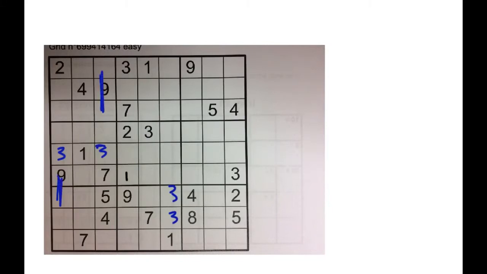We got a 9 in this row. So in our bottom box, 9 would have to be either here or here. But we already have a 9 in this row here, so then that one can't happen, so it has to be in the middle. Okay, and then we do the same thing in other directions as well.